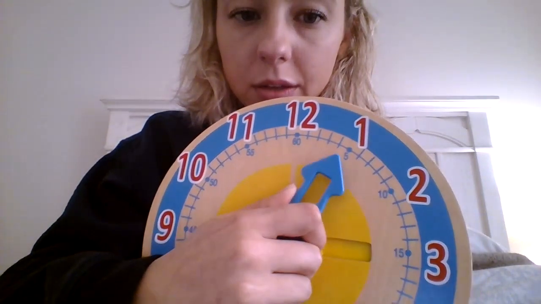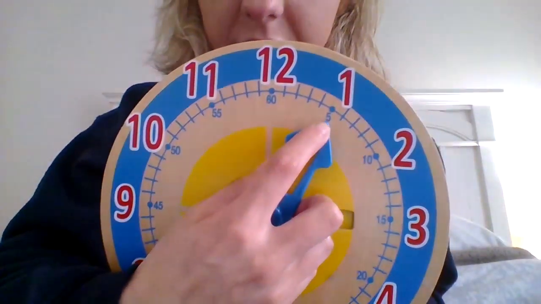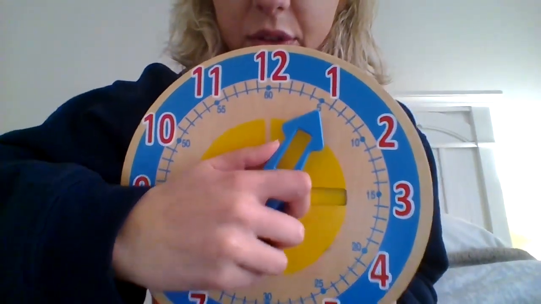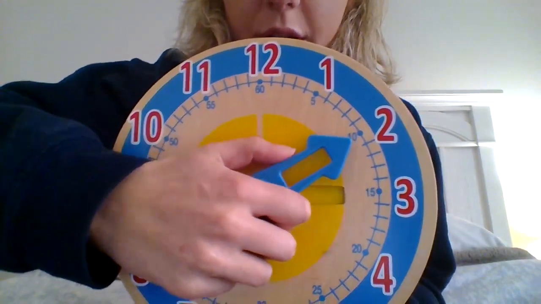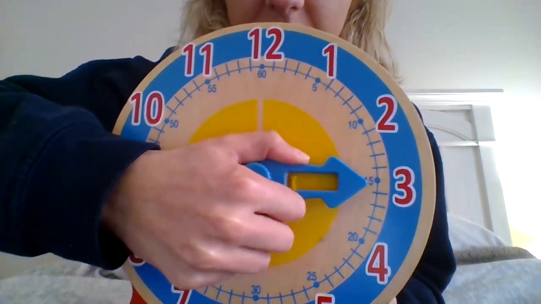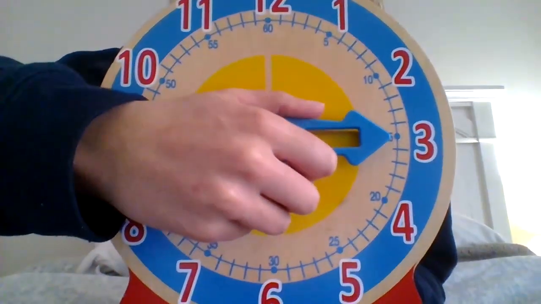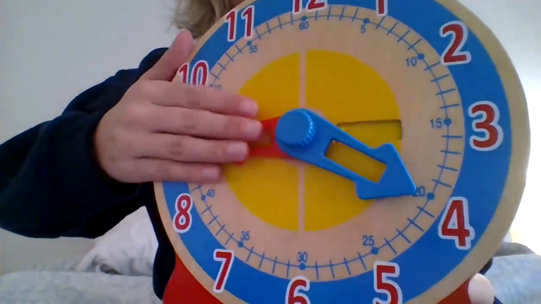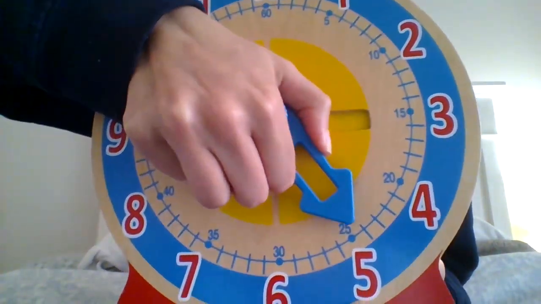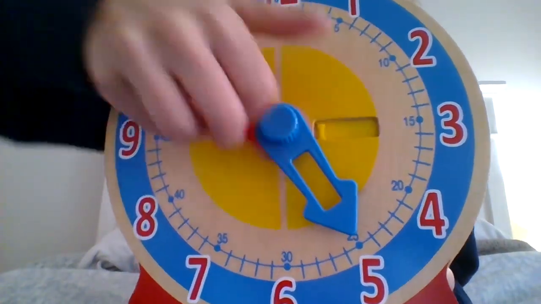So, this would be 5 minutes have gone by. Do you see the 5? Good. What's after 5? 10 minutes have gone by. Good. 15 minutes have gone by. Good. 20 minutes have gone by. Good. 25 minutes have gone by.